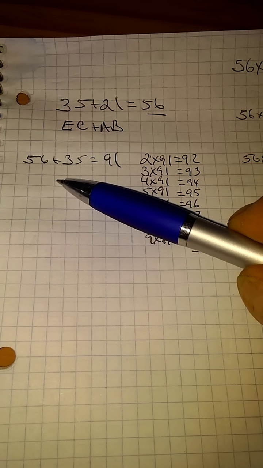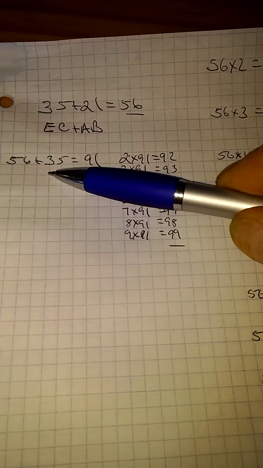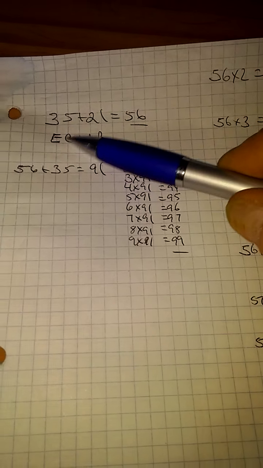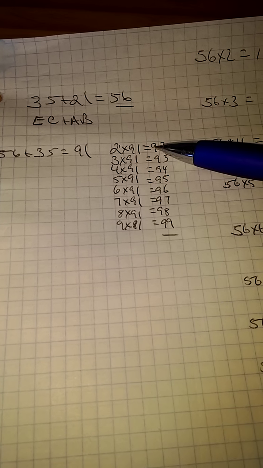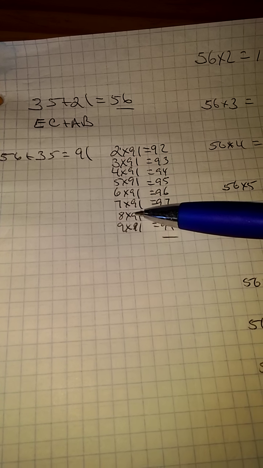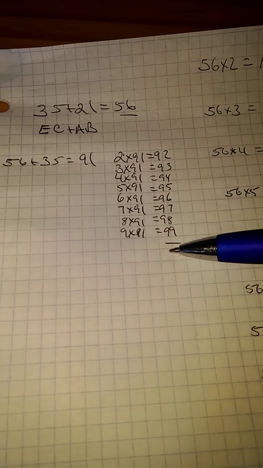Okay, nothing moves from 56. The total is 91, okay? Electric company, created with Father, electric company, created with the Son. Now, 2 times 9 is 18, 1 and 8 is 9. 7 times 9 is 63, 6 and 3 is 9. All we go up is 2, 3, 4, 5, 6, 7, 8, 9.